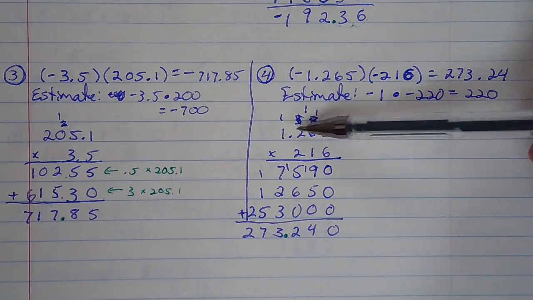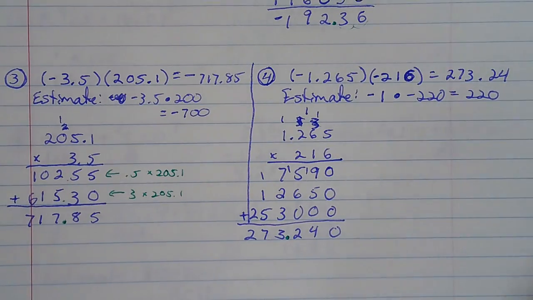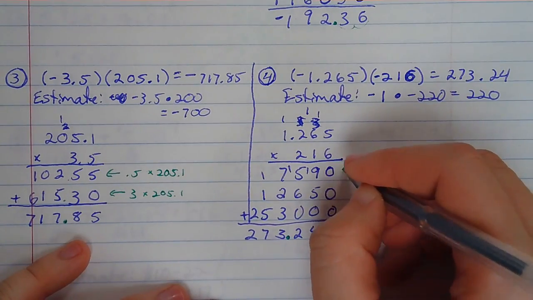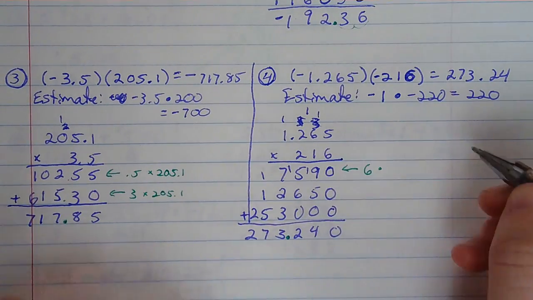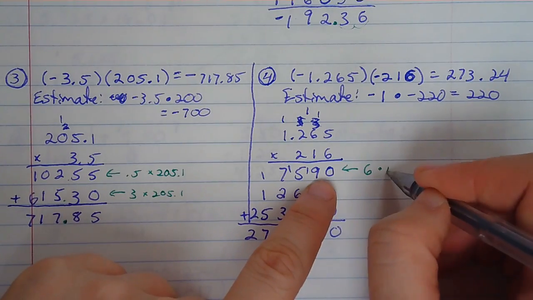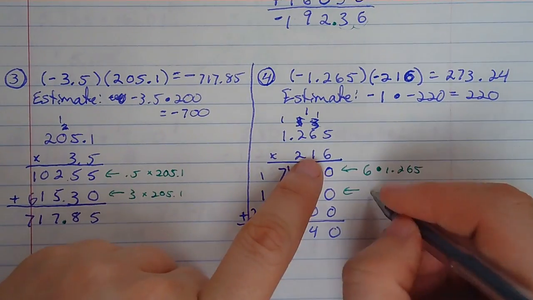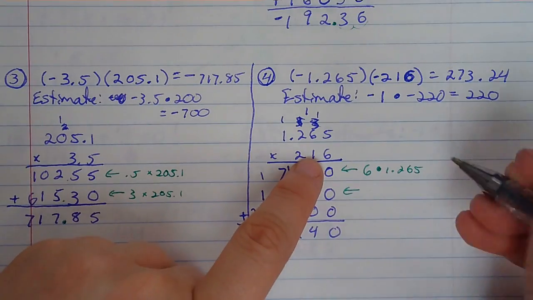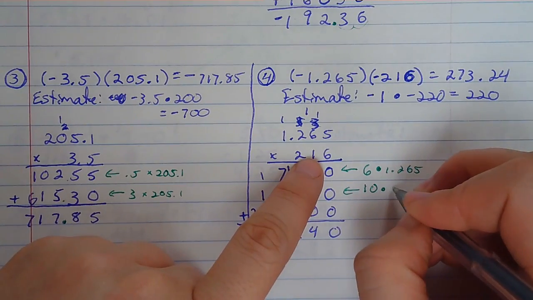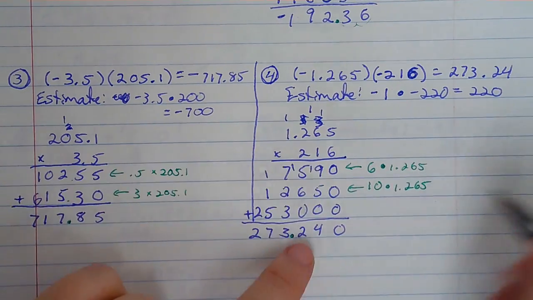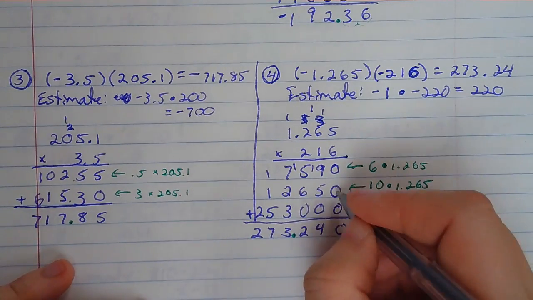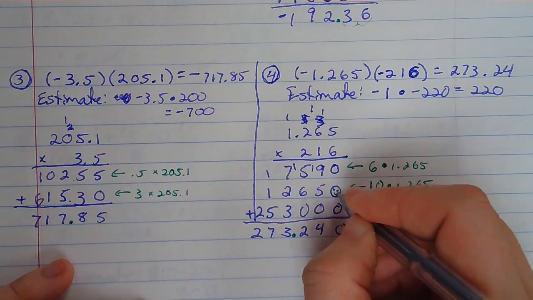So I set up with the longer number on top, shorter one on the bottom, and this time I have 6. This is the row that was 6 times 1.265. This row was, and remember it says 1, but it's really a 10. So this was the 10 times 1.265. And this row, now, make it a happy face.